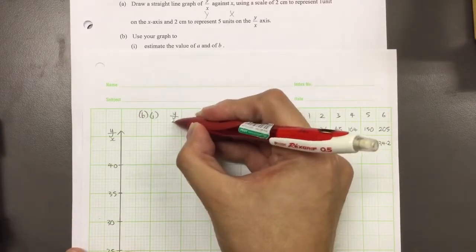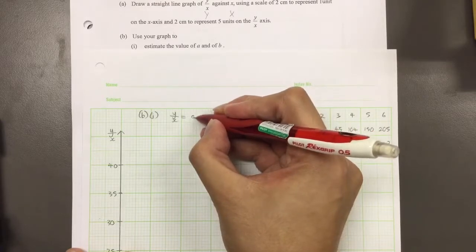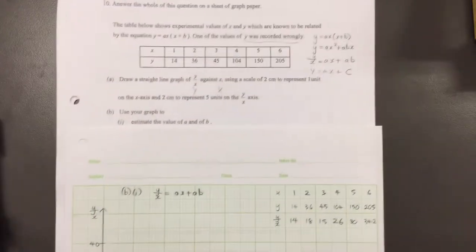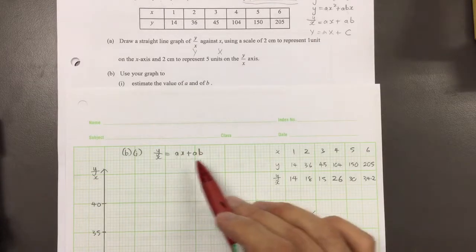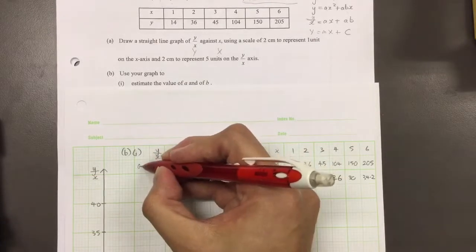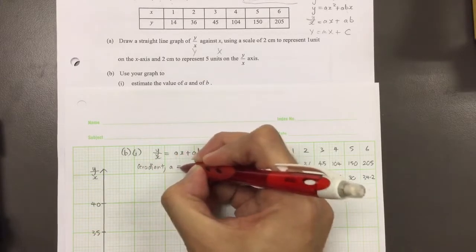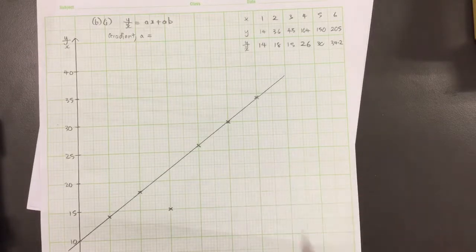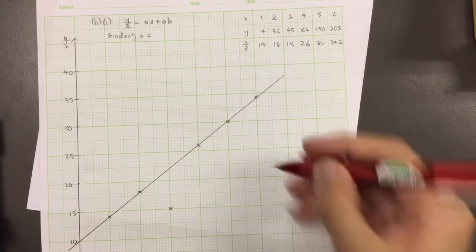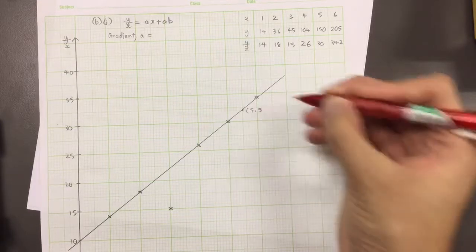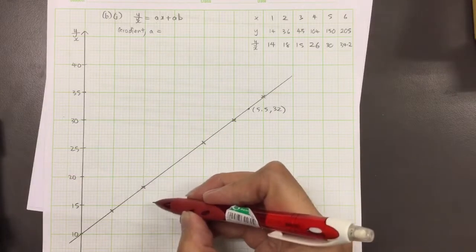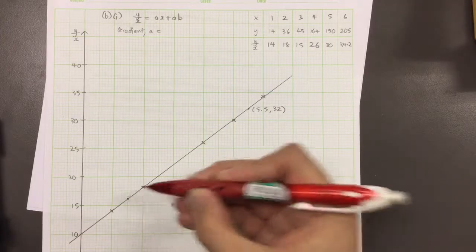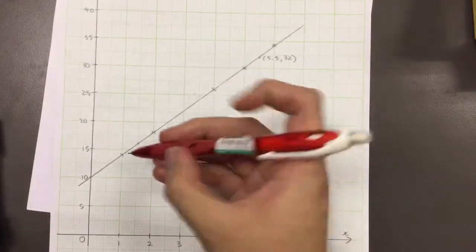So we have y over x equals ax plus ab. Okay, so now similar to other linear law questions, a represents the gradient and ab is the y-intercept. So I'm going to first find the gradient, which will correspond to my a value, and I'm going to take it from points along the line. So once again, please choose points that are easy to read on the graph. So let me just choose maybe this one, which is around 5.5 and 32, and somewhere else, maybe here, which happens to be 1.5 and 16.